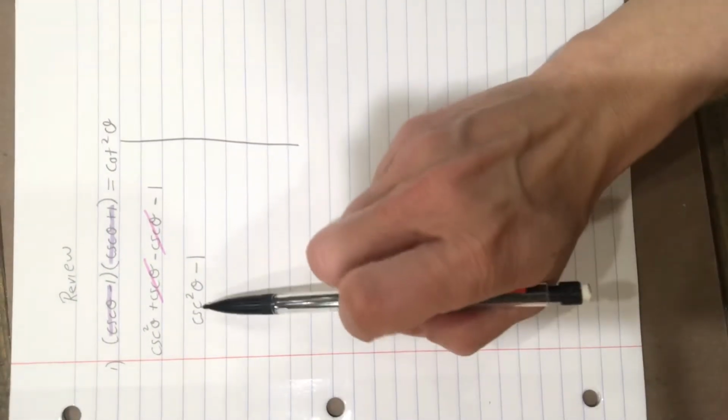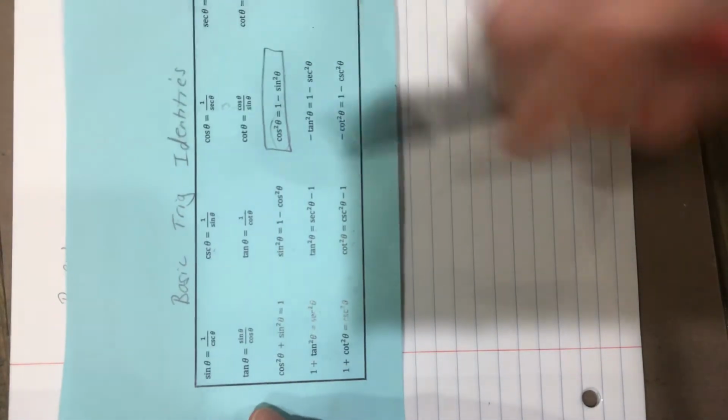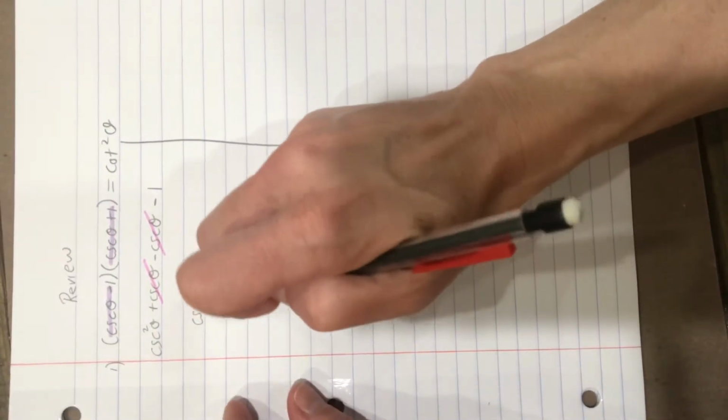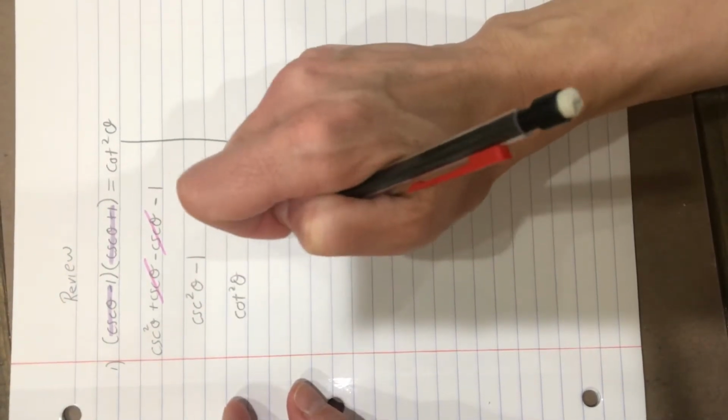And whenever we see a trig function squared and a 1, we're going to look at our identities. And I see cosecant squared theta minus 1 is equivalent to cotangent squared theta. And we are verified.